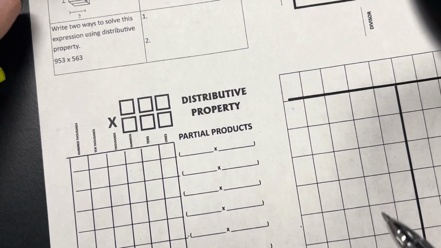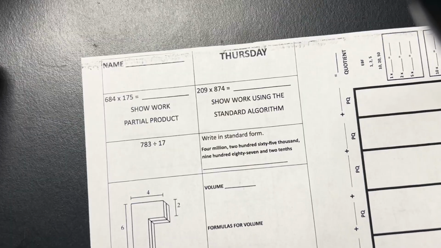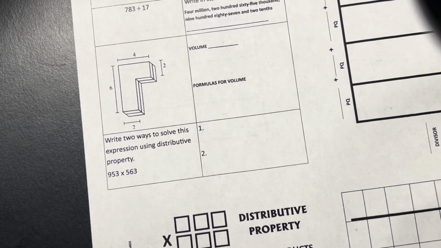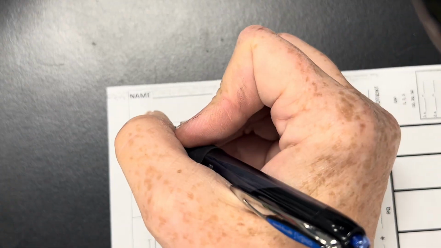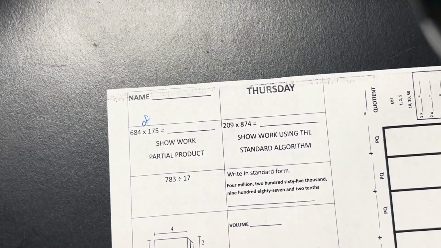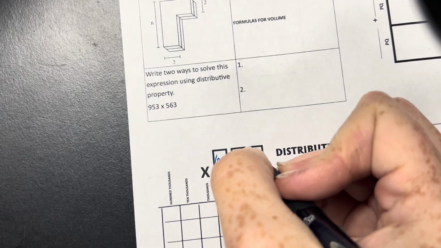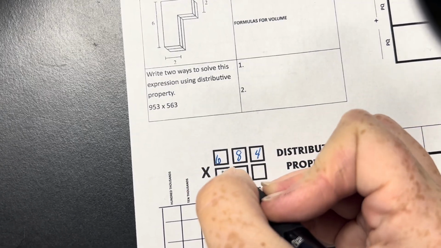Okay, let's take a look at the first one. We have a multiplication problem. We have 684 times 175. So we want 684 copies of 175. Okay, let's go down here. 684, and we're going to multiply by 175.